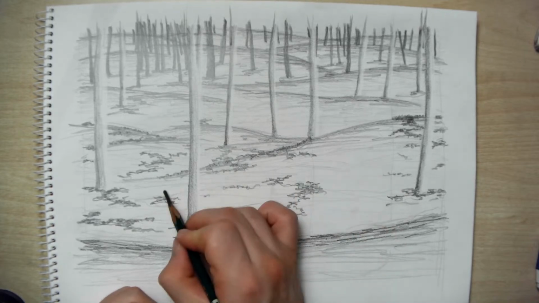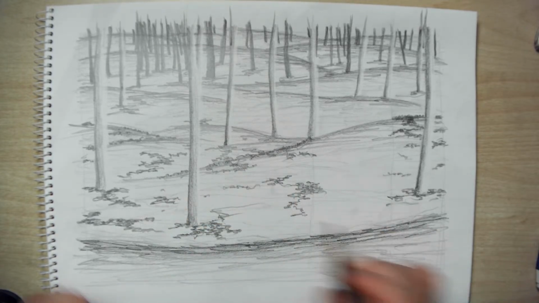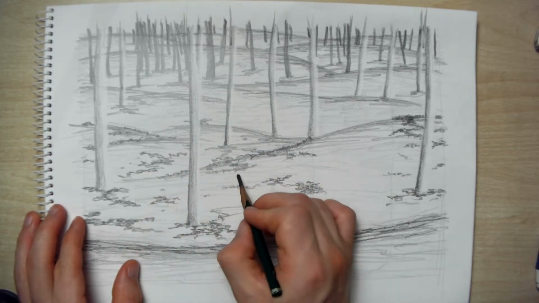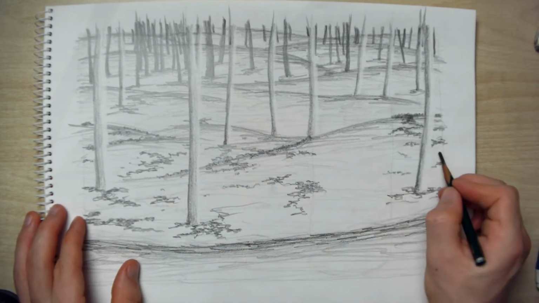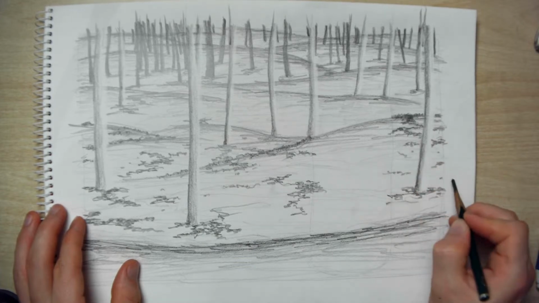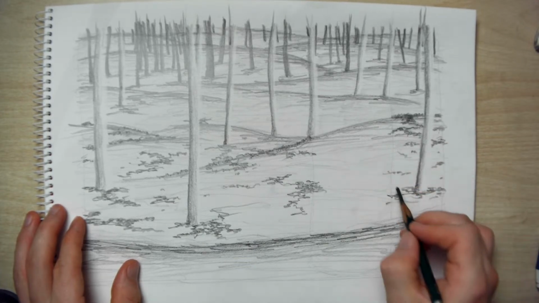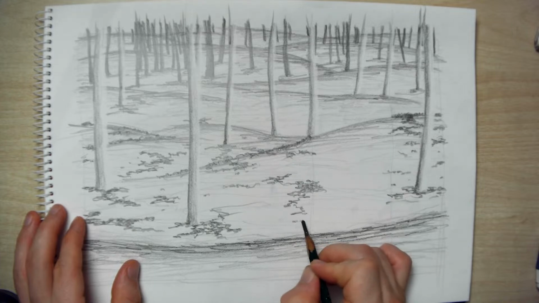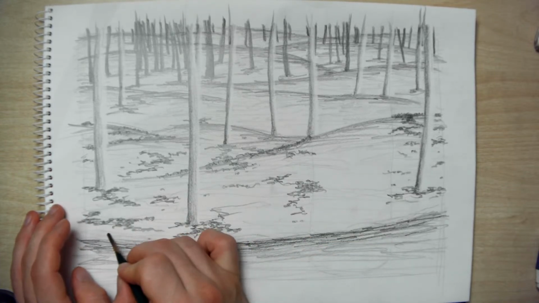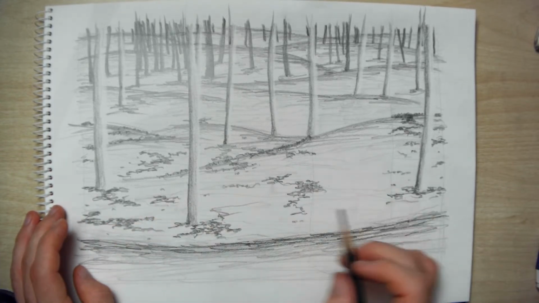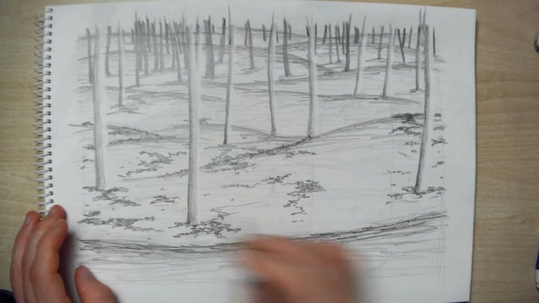Something in here. And then let's put in some details. Just some individual bits and bobs every now and again. Okay.